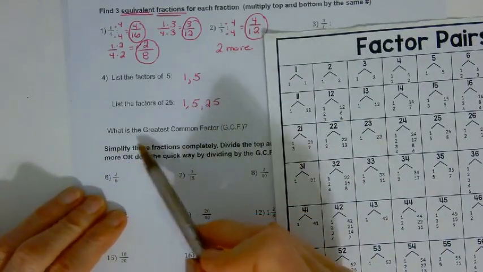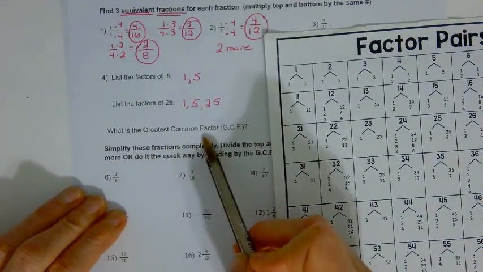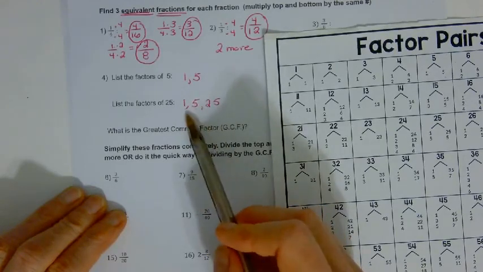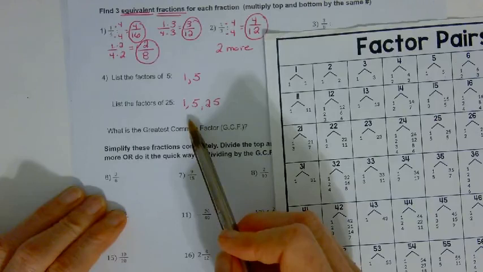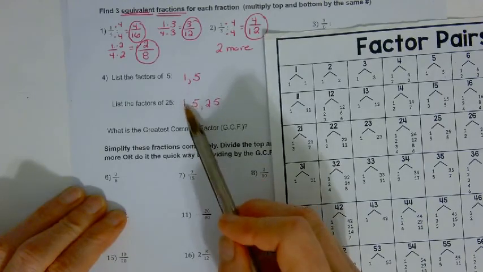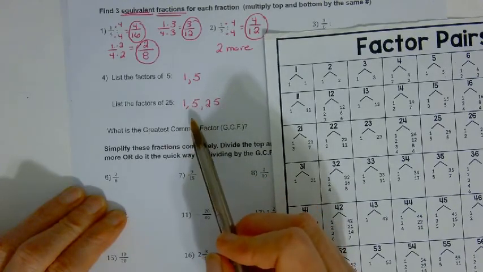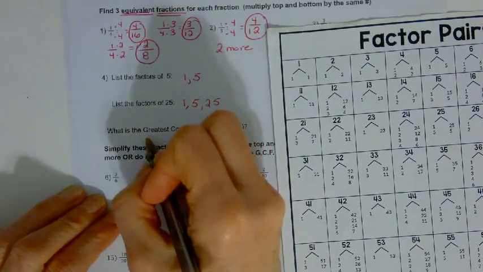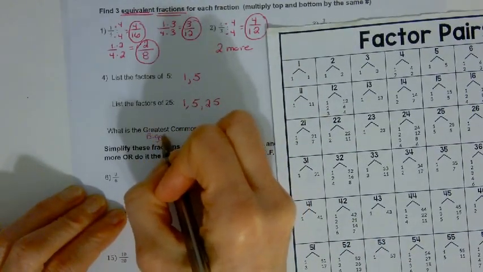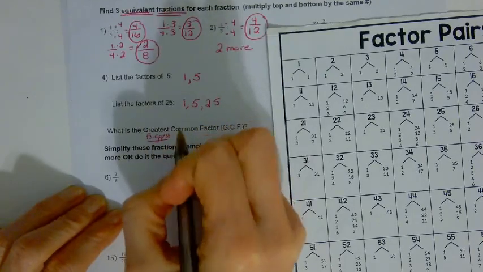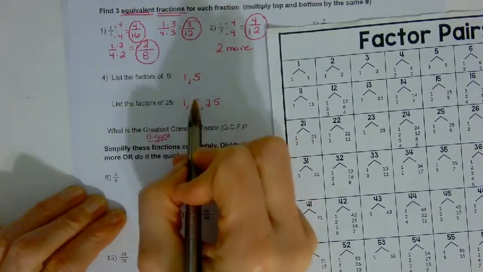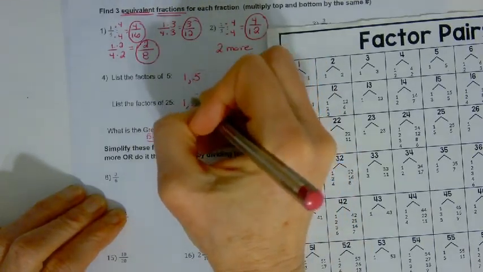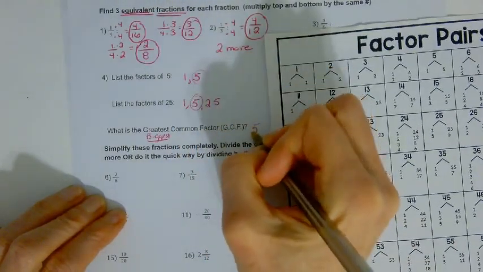Now I'm going to ask, what is the greatest common factor? So which factor does 5 have and 25 have? So if I look, I see there's a 1 and a 1. They share the 1. But that's not the biggest one. We want the biggest. Greatest means biggest. So I want the biggest one. So it looks to me like they share the common number of 5. So 5 is the greatest common factor.